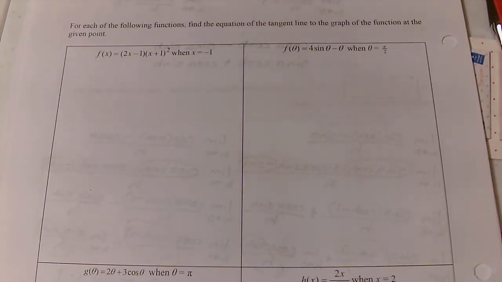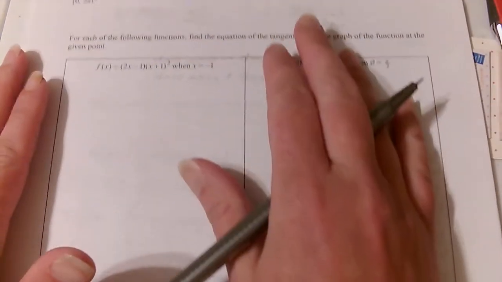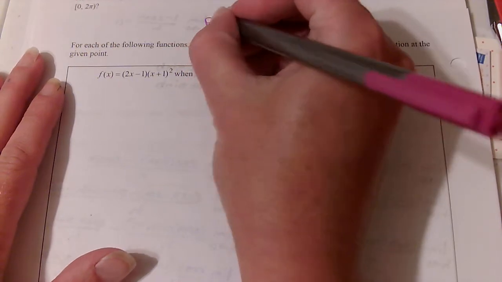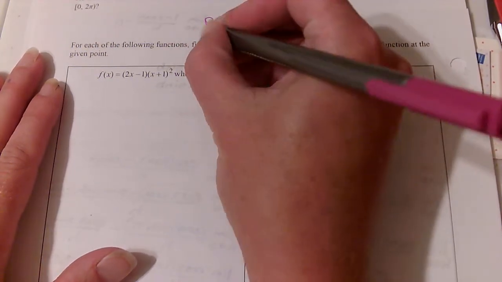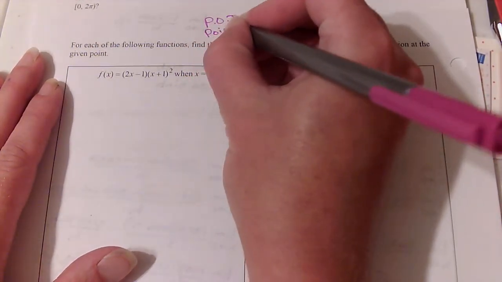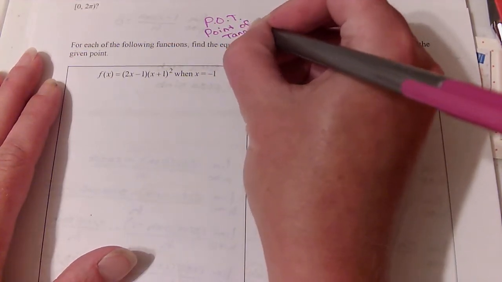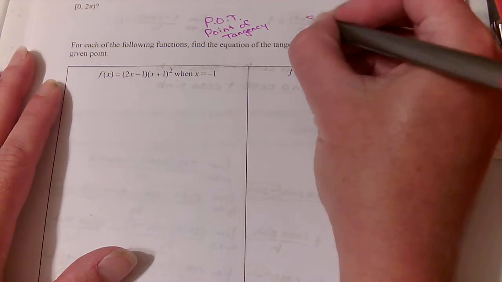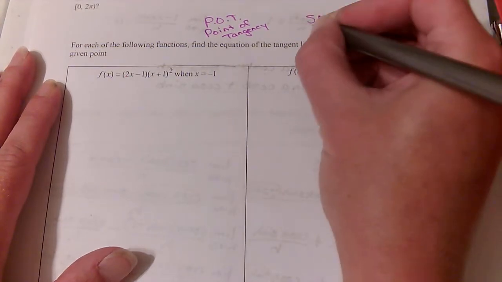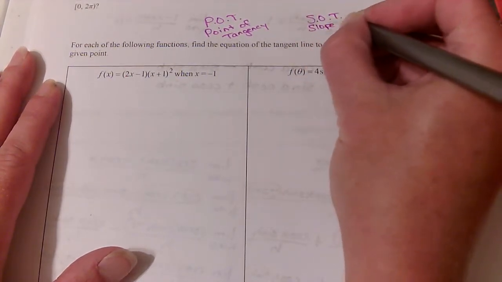But before I do that, we need to think about the two things we need to write the equation of a tangent line. We first need what I've been nicknaming the POT, the point of tangency. And the SOT. That's the slope of tangency.